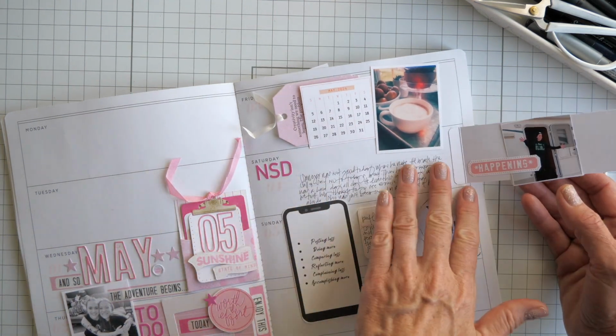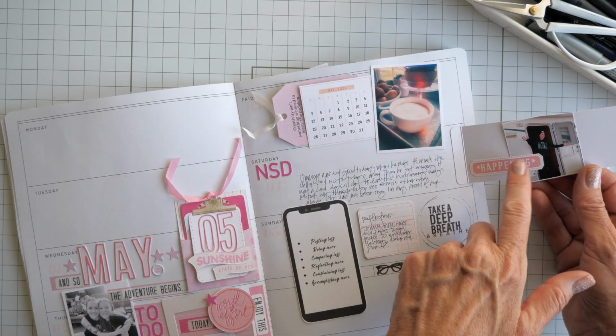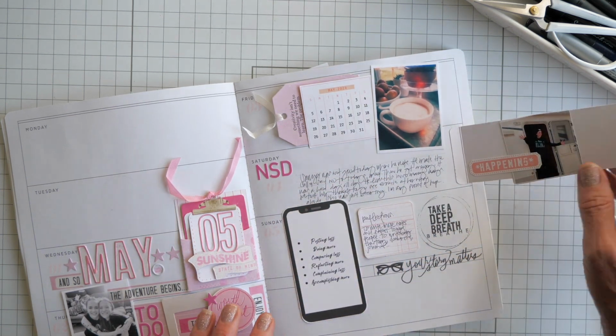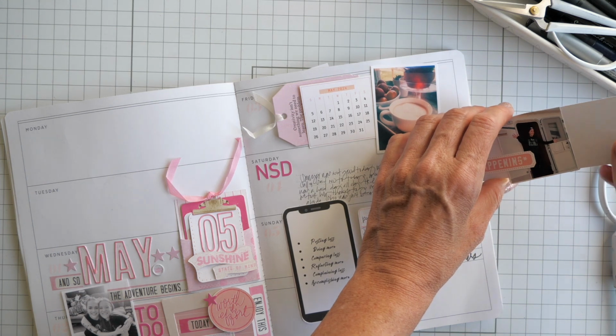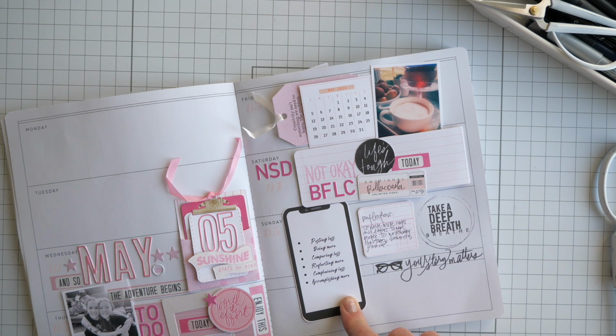But I added, again, my journaling, and the story is back behind here. And then I added another photo here about another story. I actually need to add some journaling right here to that. Then this phone was in the printable for May. I added the quote on top of it before I printed it.